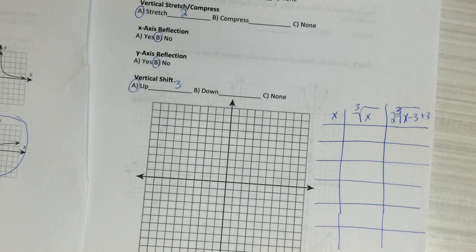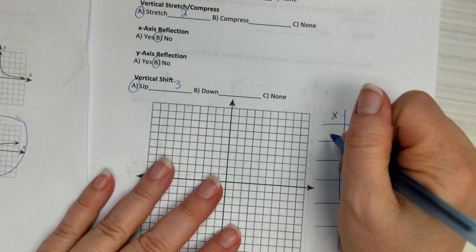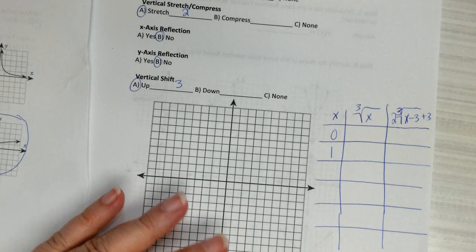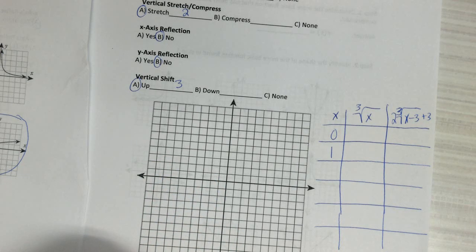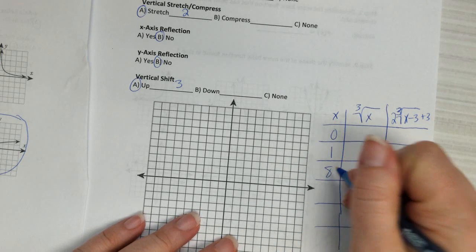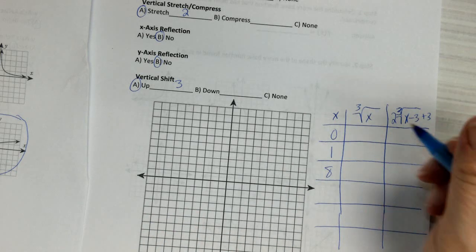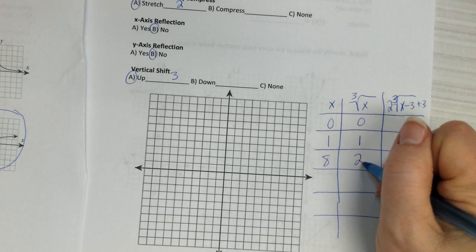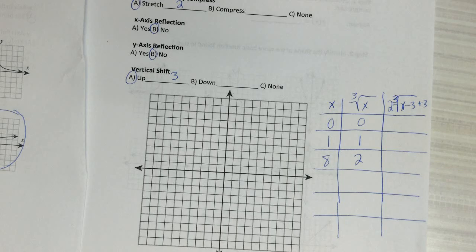So the x values that I would pick that would be easy, x could be 0, x could be 1. What can I take a cube root of and still get an integer value? 27, but 27 won't fit on the graph. 16 is not a cube. 8. Oh, yes. Okay, so the cube root of 0, cube root of 1, cube root of 8. Okay?